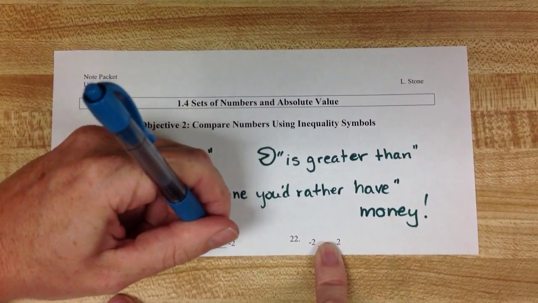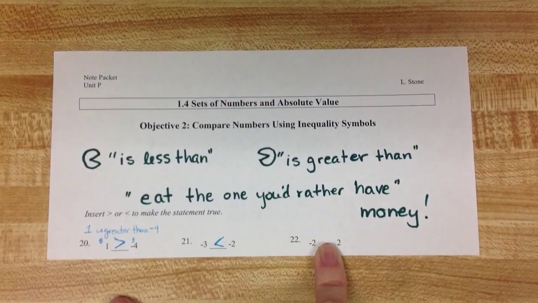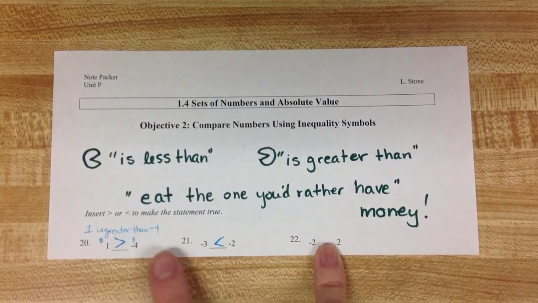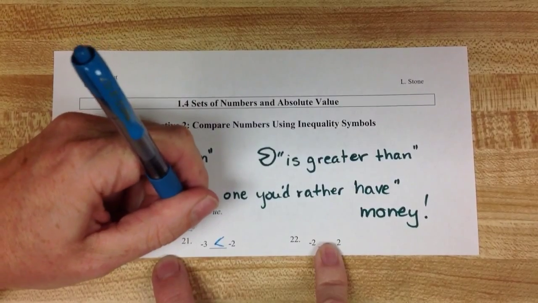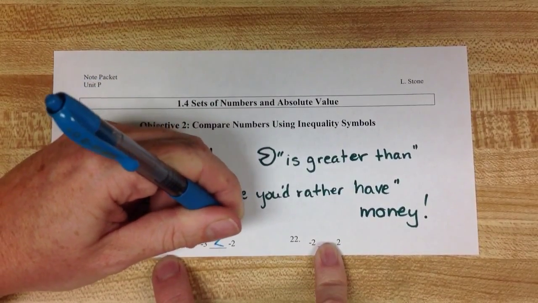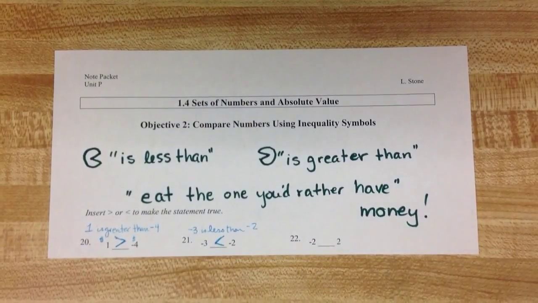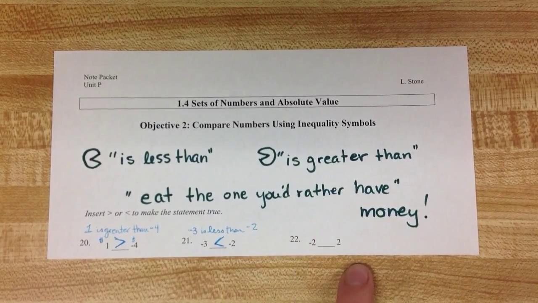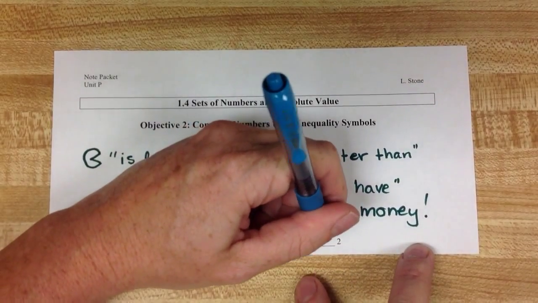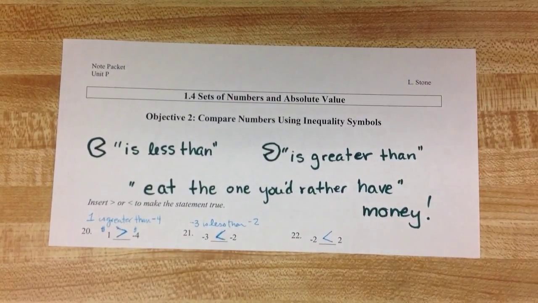Okay. Putting the inequality statement in here, given the choice between a bank balance of negative $3 and negative 2, well, I'm sure we'd prefer not to be negative at all. It's better to only owe the bank $2 than to owe them $3. So we would say negative 3 is less than negative 2. And in this last one, given the choice between owing the bank $2 and having $2, we'd much rather have $2.